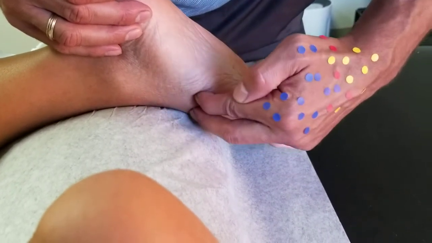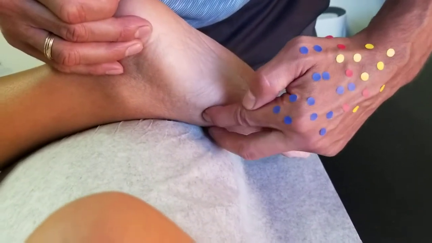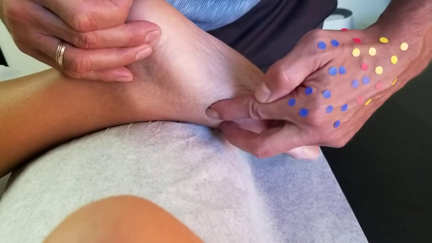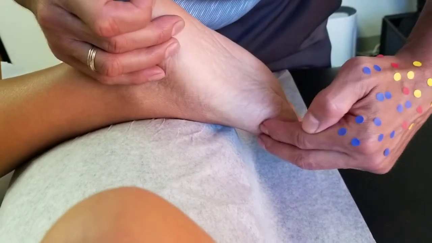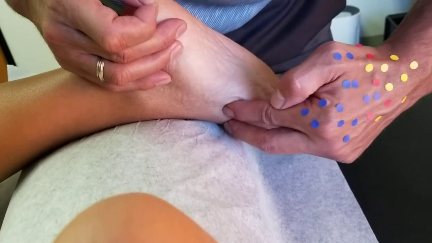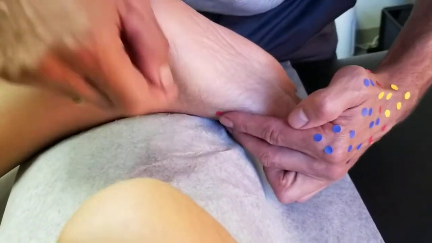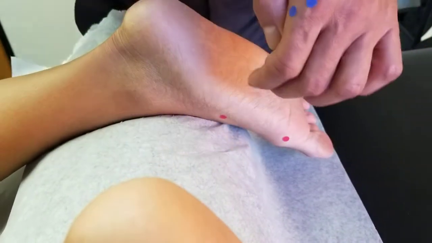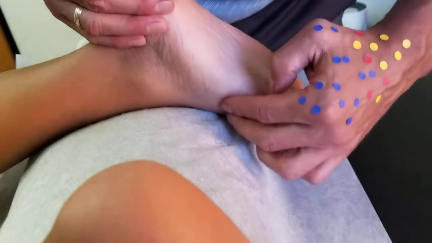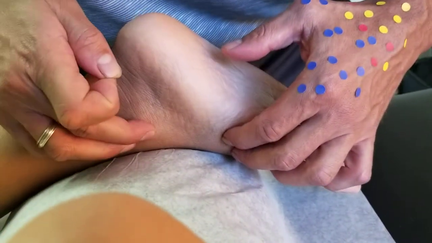This is where the spleen line is, and we're going to go spleen 3, spleen 4, and that's the base of the first metatarsal. Okay, so again, it's a little tricky here. Finding. Right there, that's the prominence of the first metatarsal base.